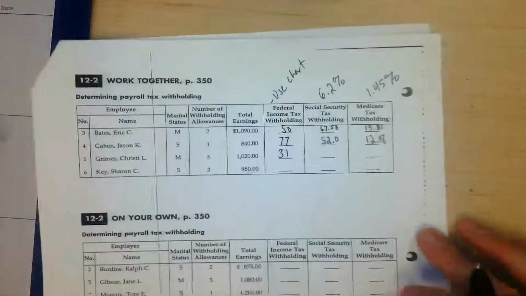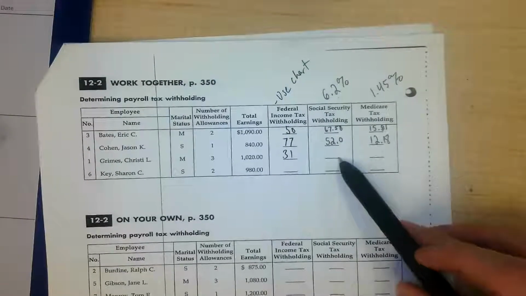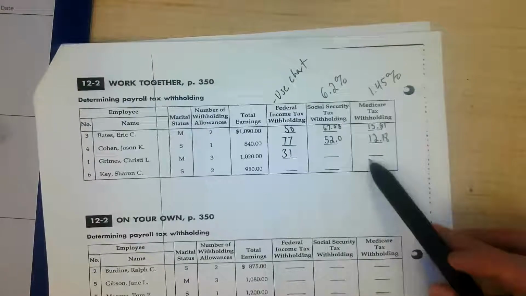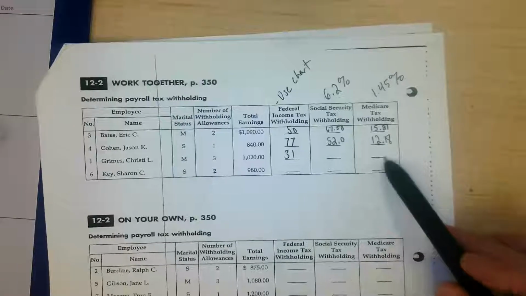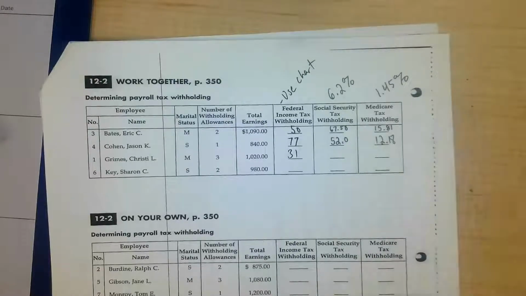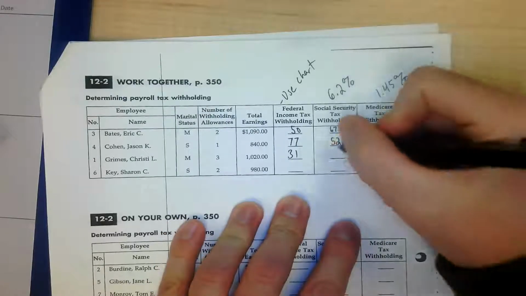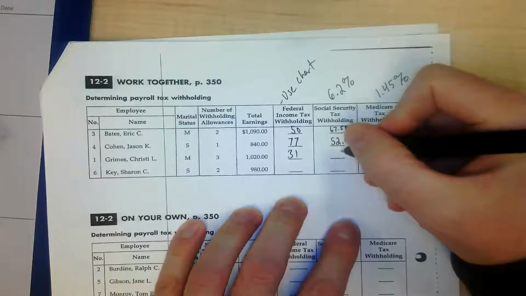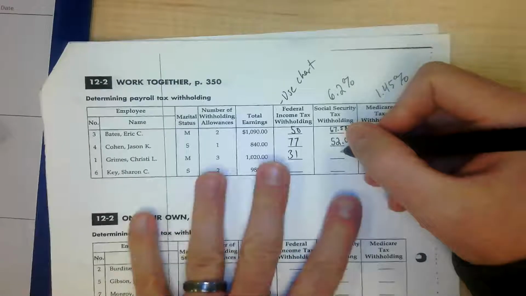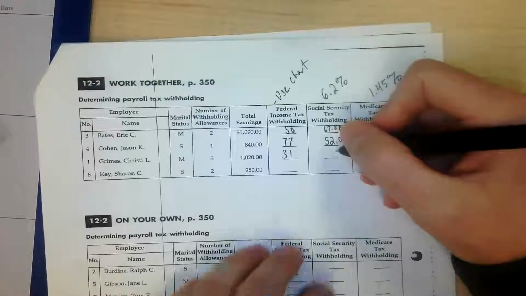Social Security tax. If you're a senior, do Social Security tax. If you're not, or a teacher also. If you're not a senior or teacher, do the Medicare tax. Go. Senior. Hit me.